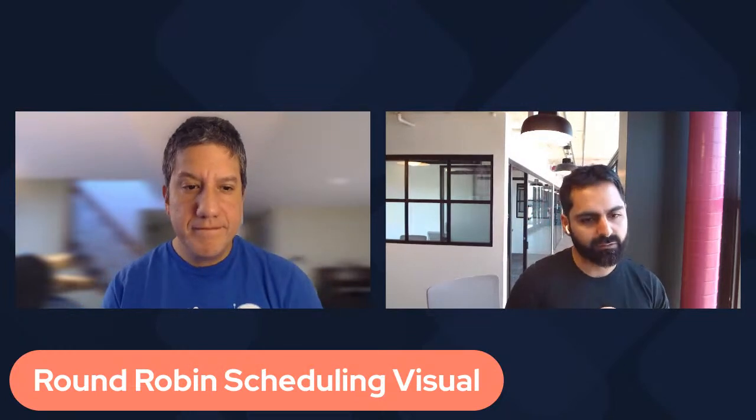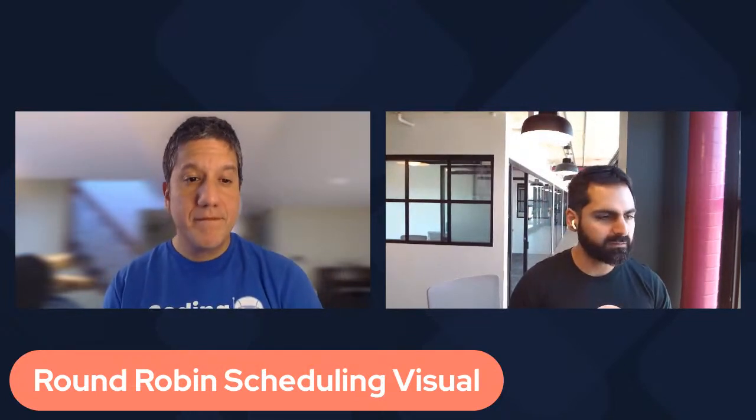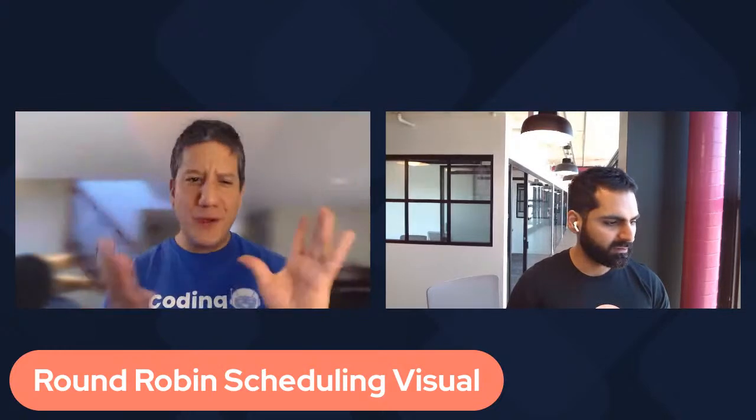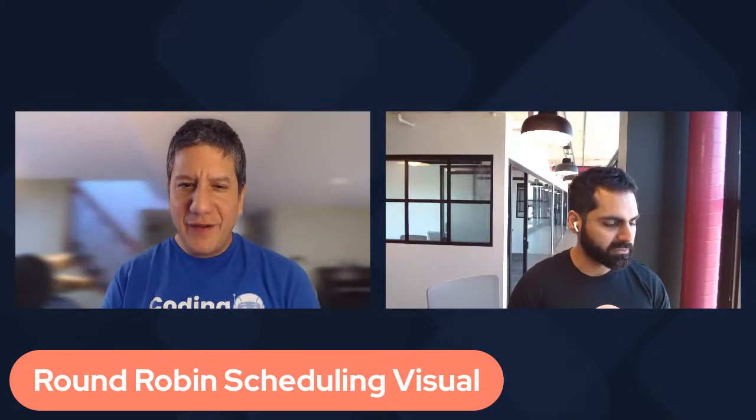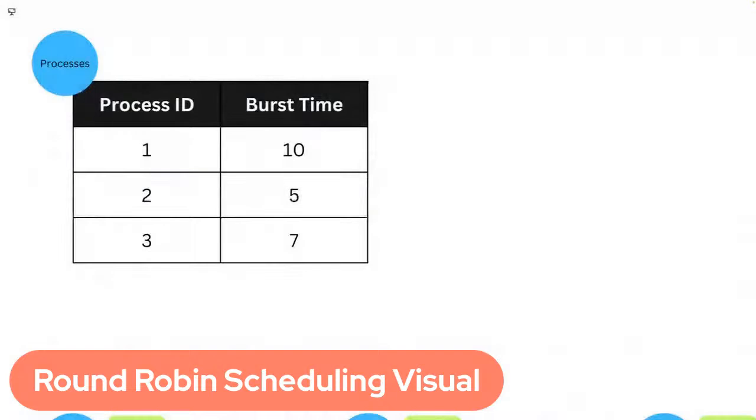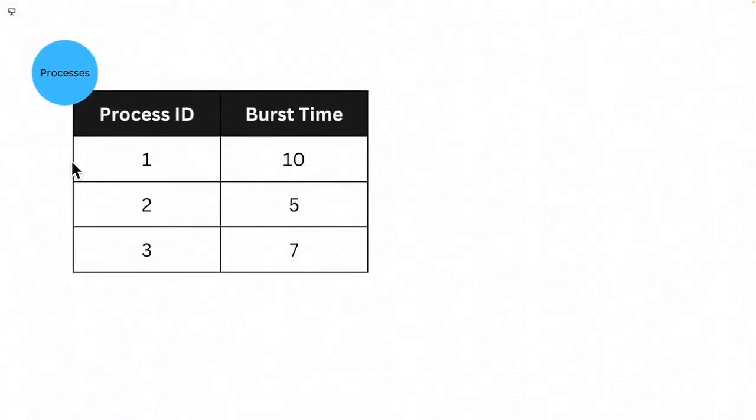For now, let's jump into a visual. We're going to go through a quick visual walkthrough before we jump into any coding, and this will give you an idea of how round-robin scheduling actually looks. It's always easier to see it in a visual way. Let me share my screen, and we can jump into this visual.